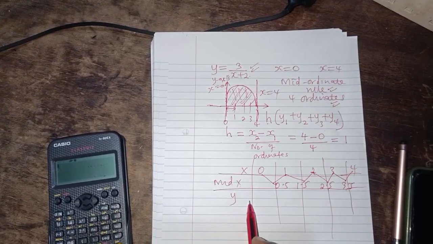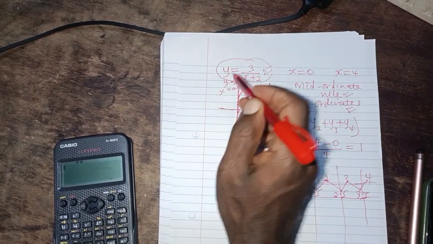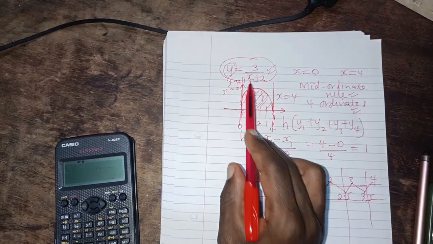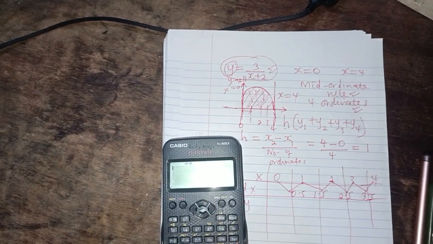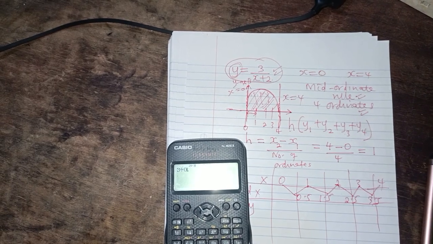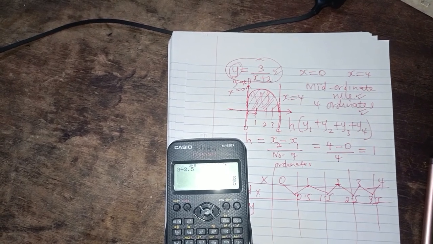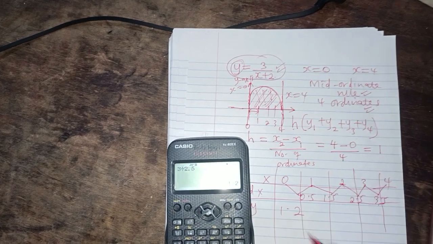Next, let's get the corresponding values of y. Let's use this equation to get the value of y. So we say 3 over, for example, 0.5 plus 2. So 3 divided by 0.5 plus 2, that is 3 divided by 2.5, which gives us 1.2. That is our y1.